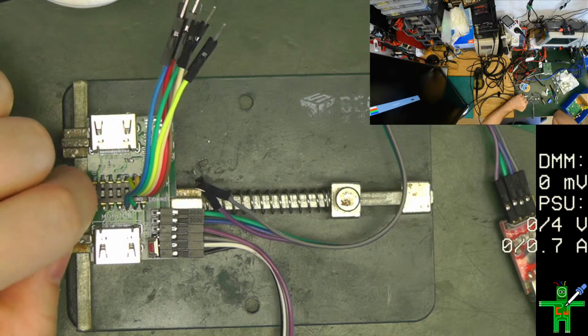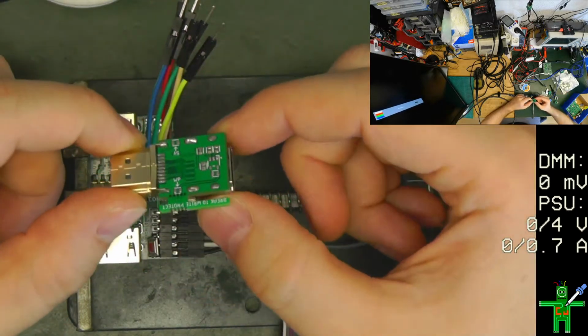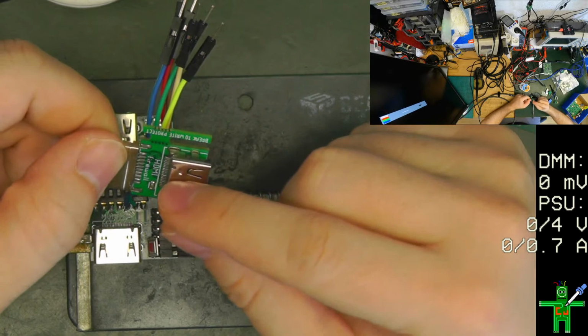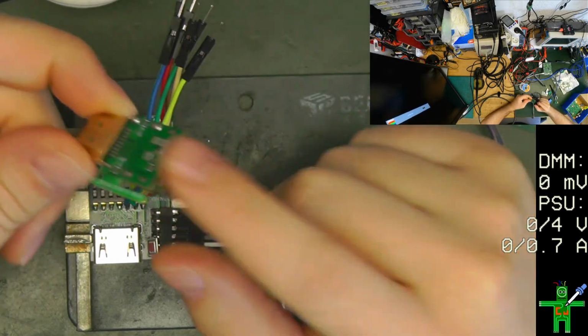The second one was that this was blocking everything except data and had a local copy of the EDID information. Actually, not this one. This one doesn't work.